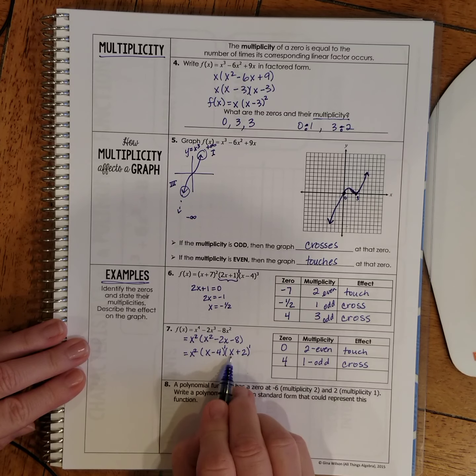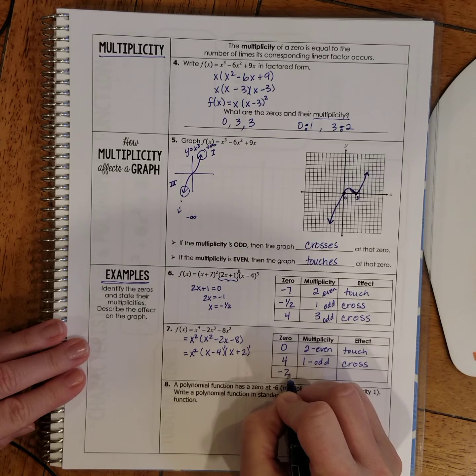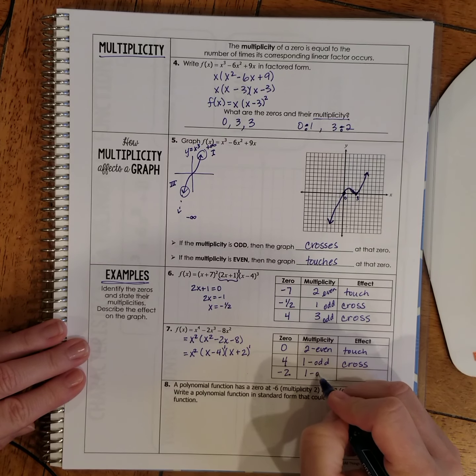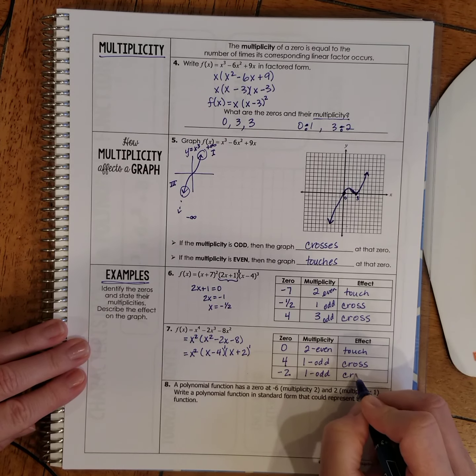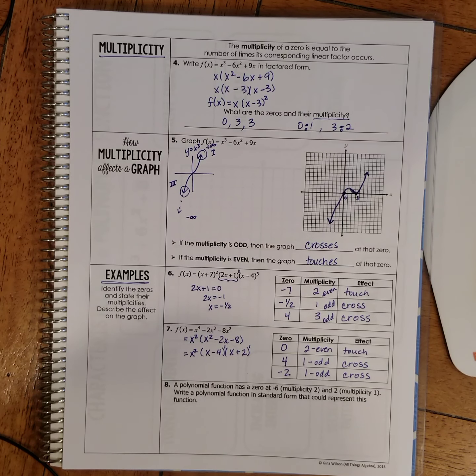It's whether or not it's even or odd. And then, again, our last factor here, x plus 2, that's going to be 0 if x is negative 2. The multiplicity is 1, which is odd. And so it's going to cross the x-axis at that point.